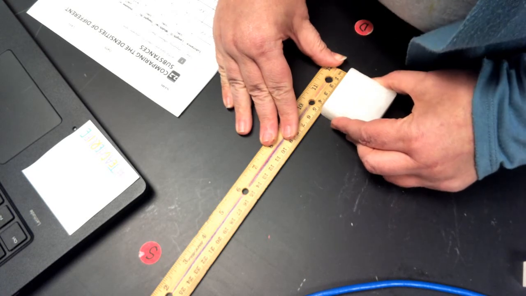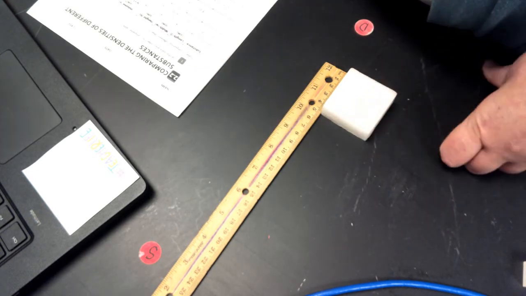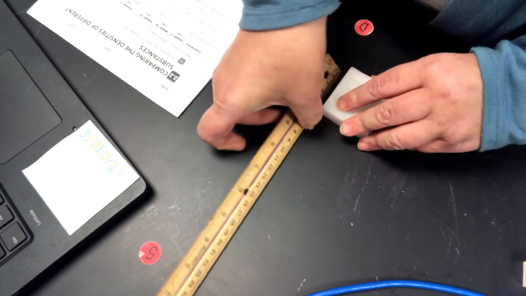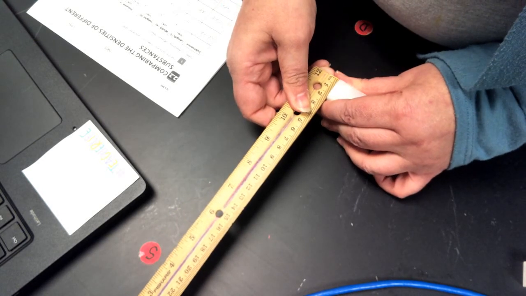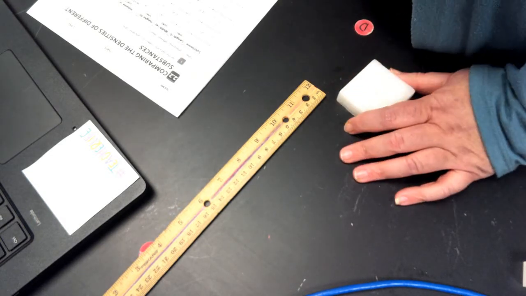Width is about 4.8 centimeters. And then the height is 1.9 centimeters.